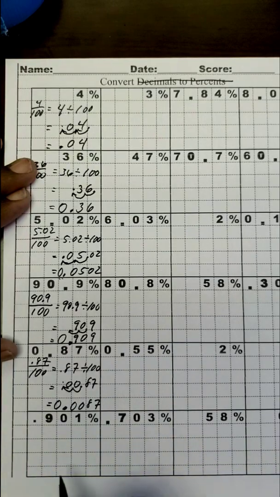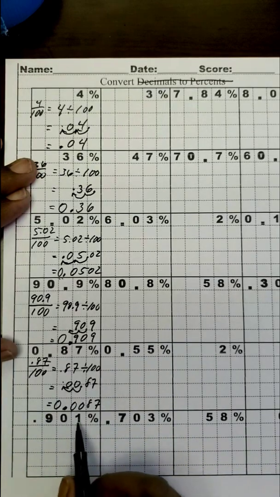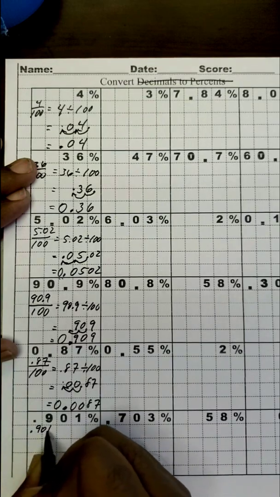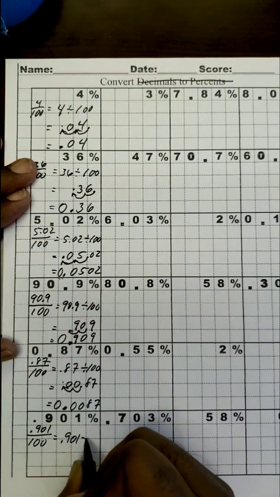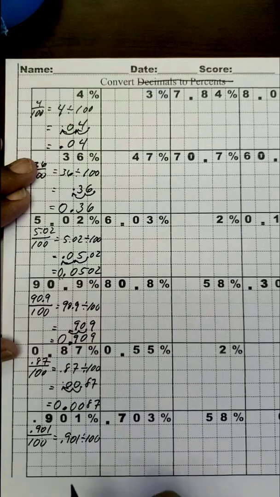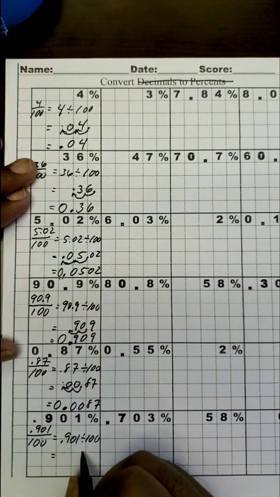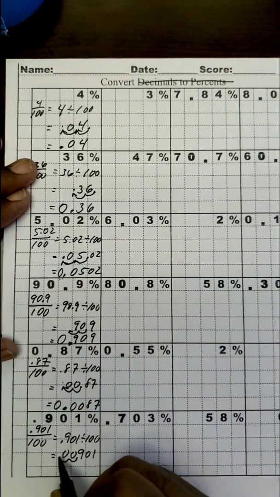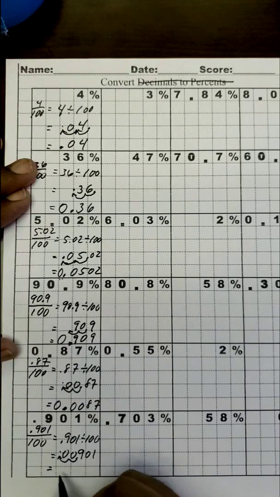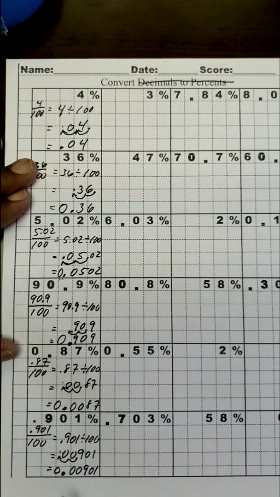And lastly, we have 0.901%. That is 0.901 all over 100, which means 0.901 is divided by 100. Okay, to divide that by 100, we're going to take our 0.901 and dividing by 10 adds a 0 here, and divided by 10 again, which is divided by 100, the decimal goes there. And see how much smaller it is? It's now 0.00901. And again, for the ones, I'm going to add a 0 here just to show that there's no ones.